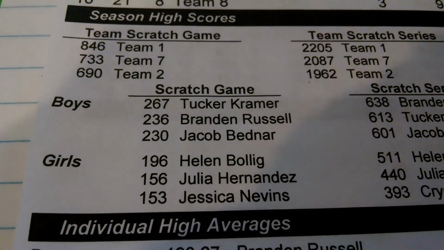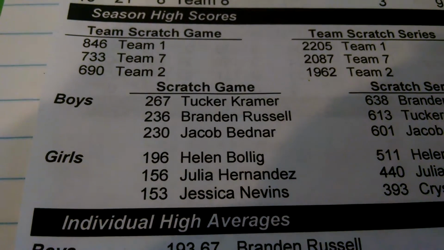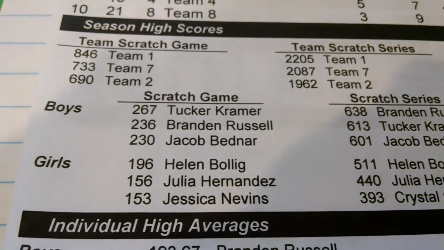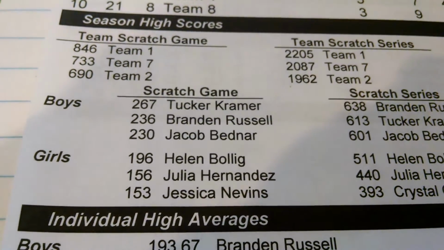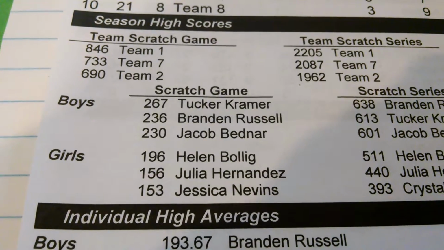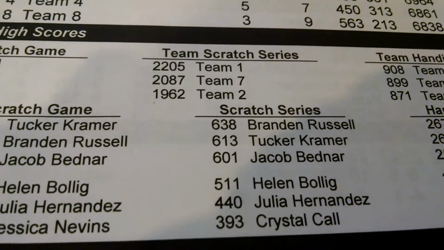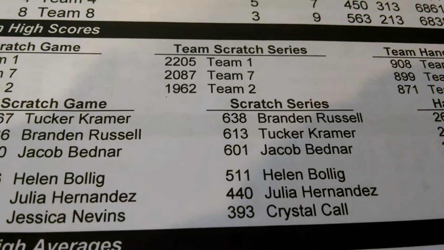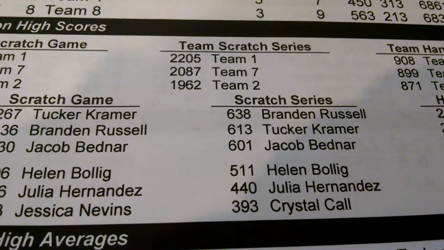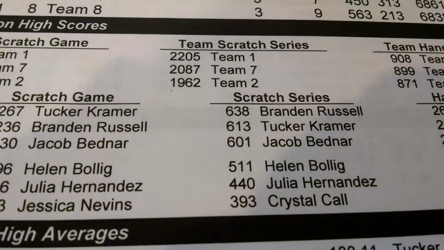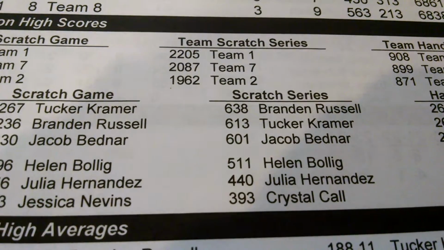Scratch is just what you bowled, no handicap, which I like to describe as kind of bonus pins designed to even out the playing field. So scratch game is just the one game, all your bowlers added together. Over here we have team scratch series, so that's all the bowlers, all the games added together, including vacancies, but no handicap added in.